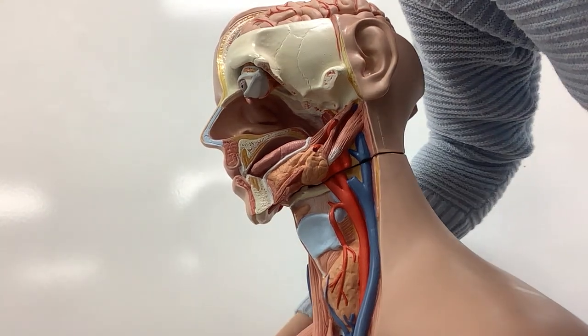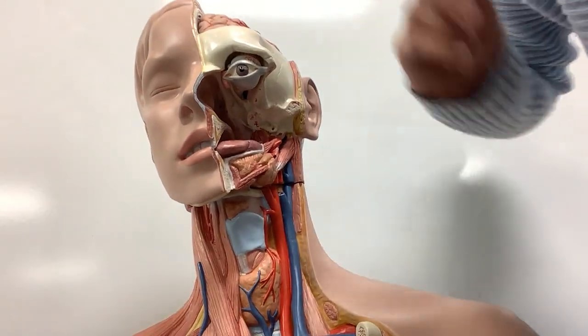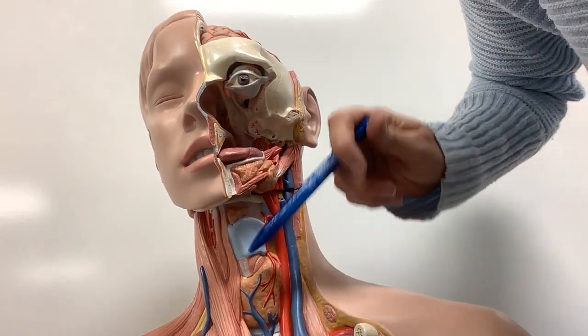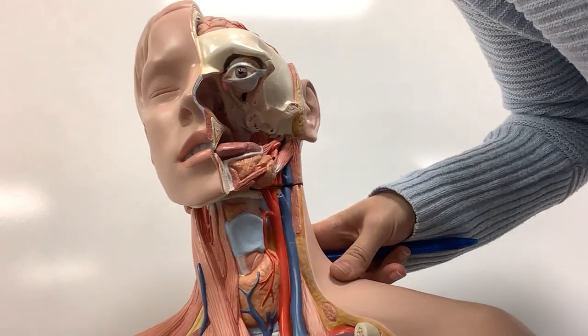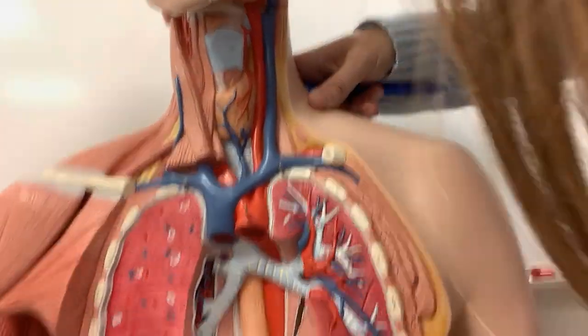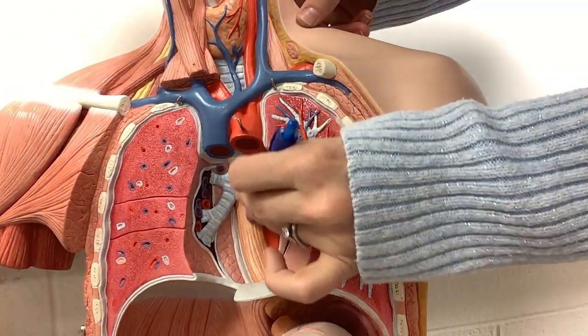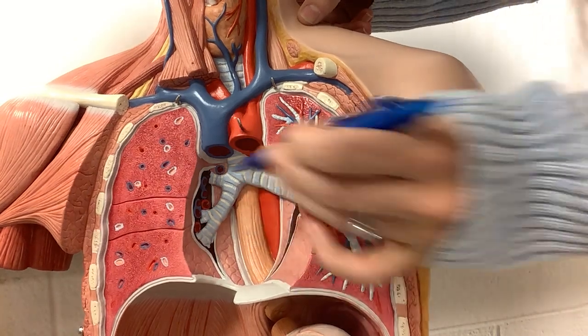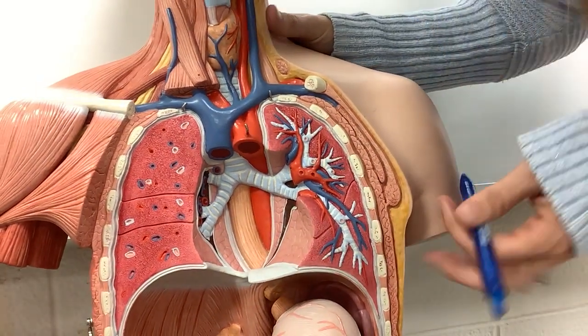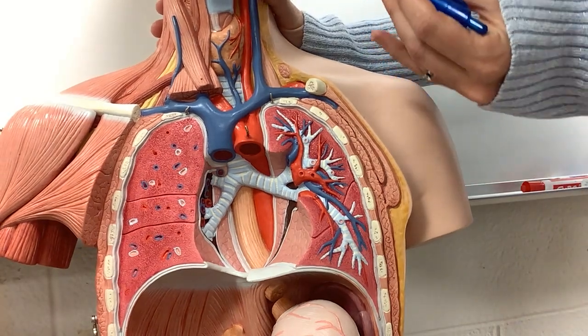If we continue downward, this is a little bit harder to see, we would be able to see the esophagus, but it's covered on the torso model. Let's keep going down. If we remove the heart, we can see this right here is going to be the esophagus. That esophagus is continuing from our pharynx.